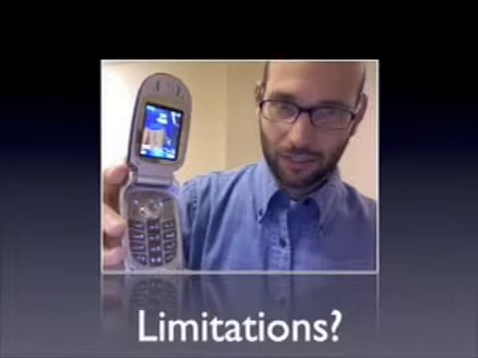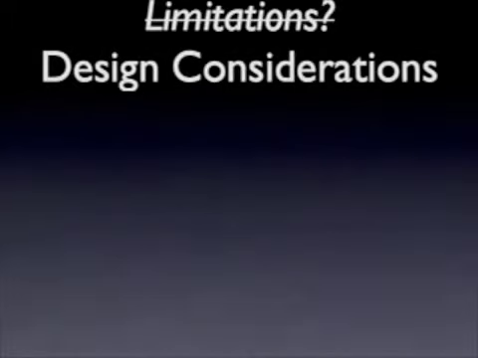It's worth thinking about, however, whether they are just mini computers or whether the mobile device is in a category all its own. The mobile user is not interacting with their device in the same way that a desktop user might. This is something that we as mobile media designers need to always keep in mind, and we will discuss this in later modules. Okay, so back to the design limitations, or perhaps design considerations.